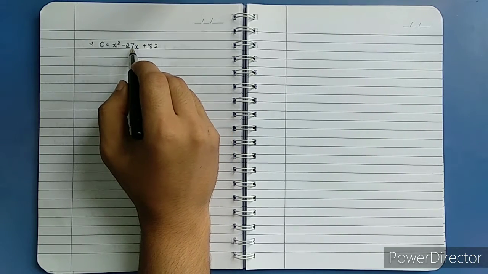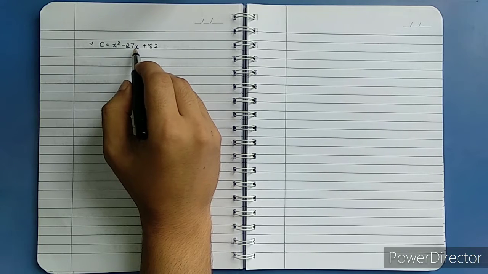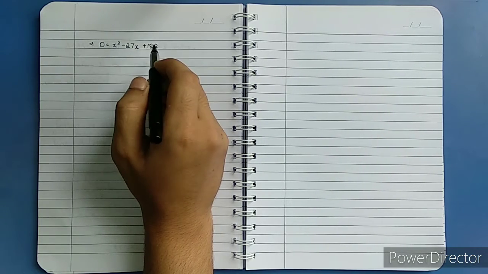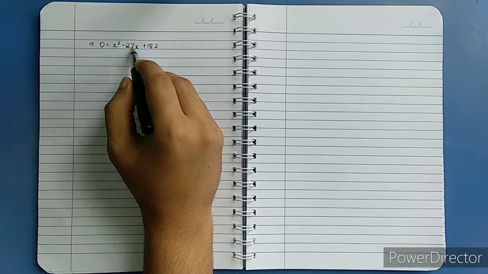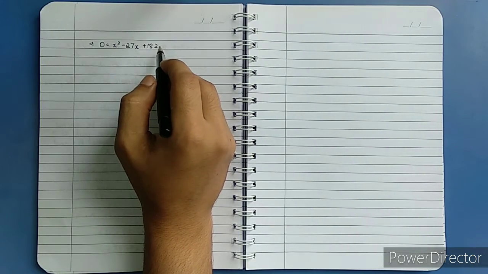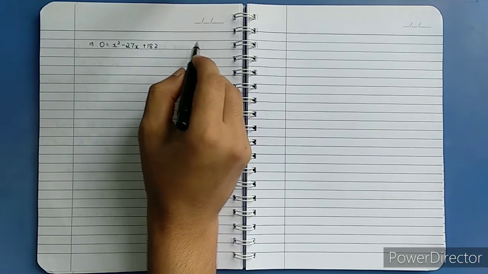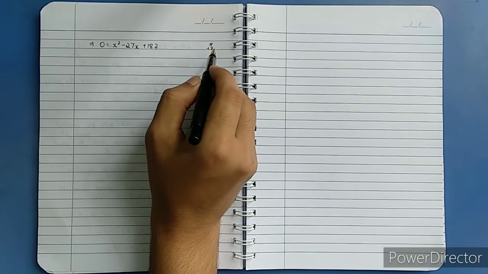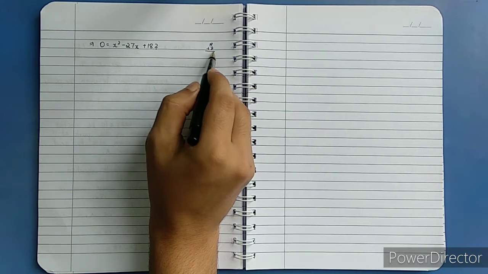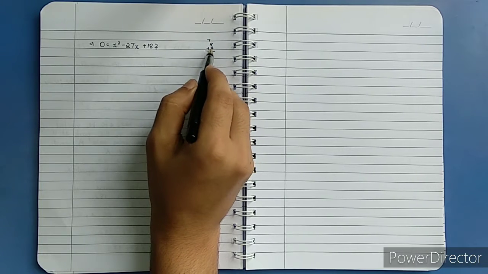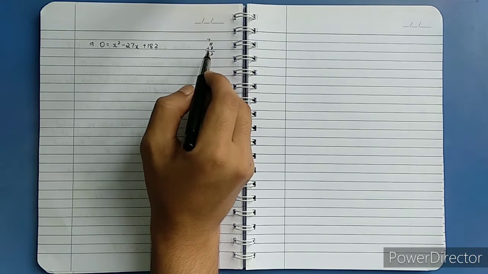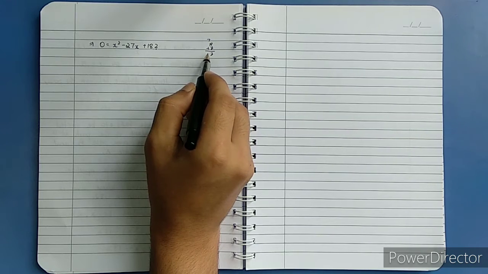See, 27 we can write as 25 plus 2, so 25 into 2 is 50. Or 22 plus 5 is 27, and 22 into 5 will be 110. In which number will we get 2 at the end? Suppose we take 19 plus 8. 9 8s are 72, 8 ones are 8, plus 7 is 15.